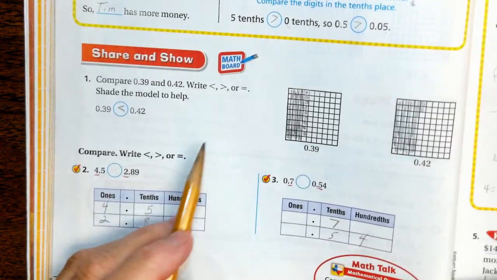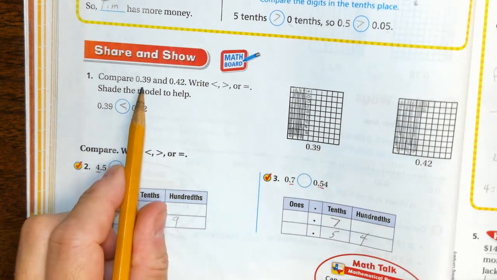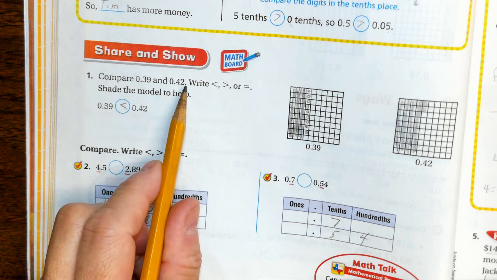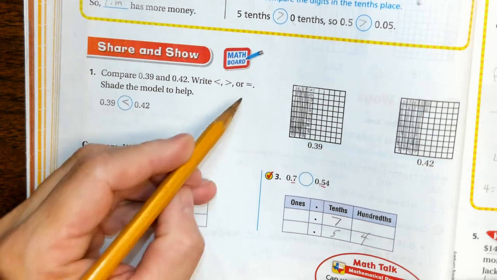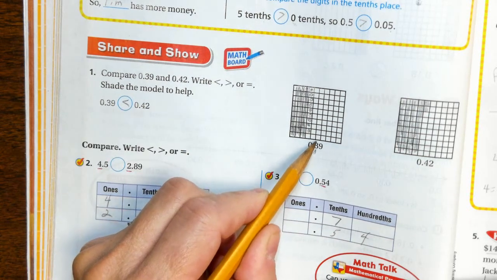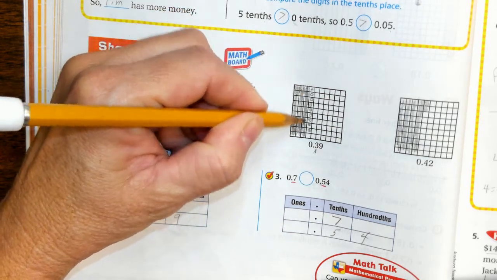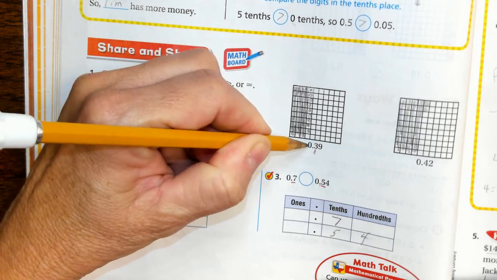I've already filled this out, but you can not look at mine and fill yours out. Compare 39/100 to 42/100. Okay. Shade the model to help. Okay. 39. I have this 3 is in the tenths place, so I know to shade in 3 of the columns because each column represents 1/10, and I have 3 of them.